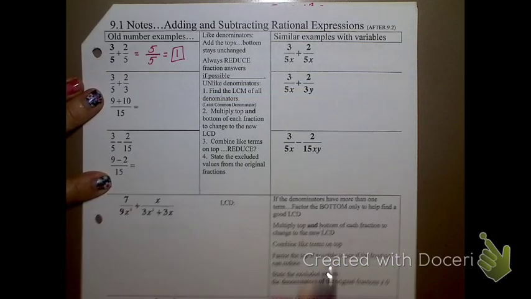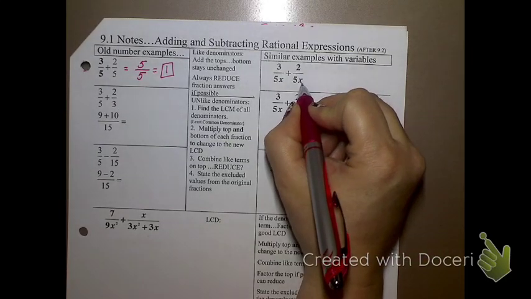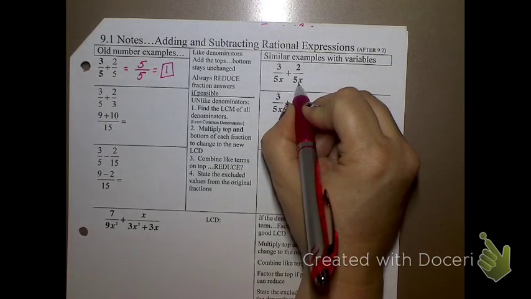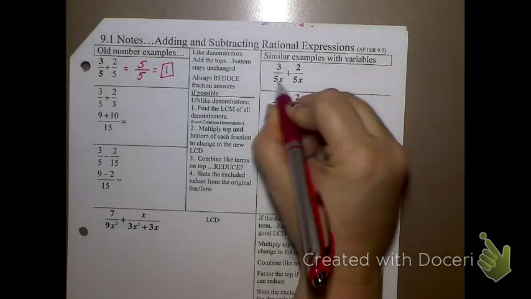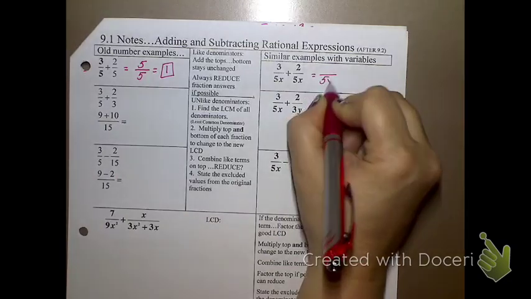Okay? Let's see. Here is an example with variables. Do you notice that the denominators match? 5x, 5x. What does that give me? 5x in the denominator at the end.